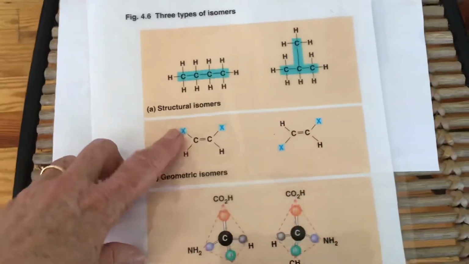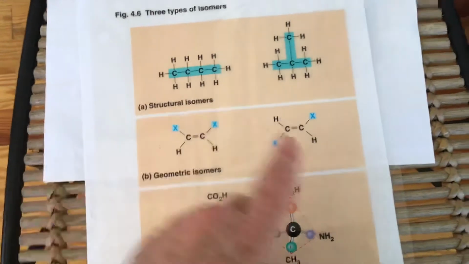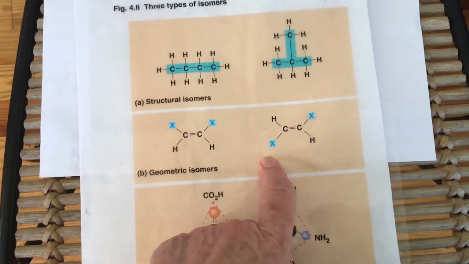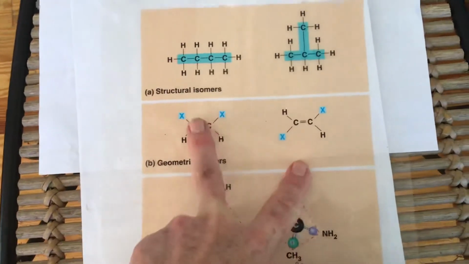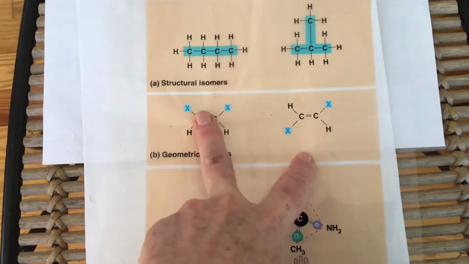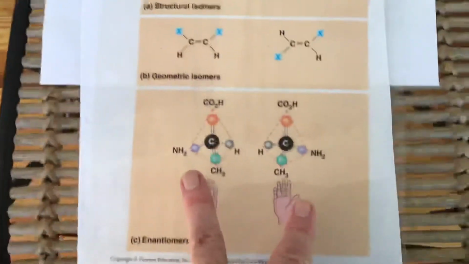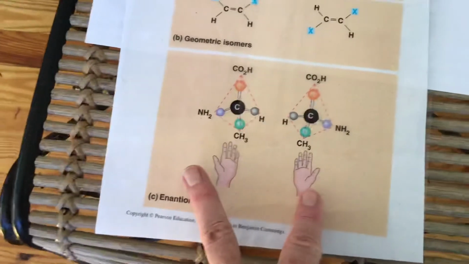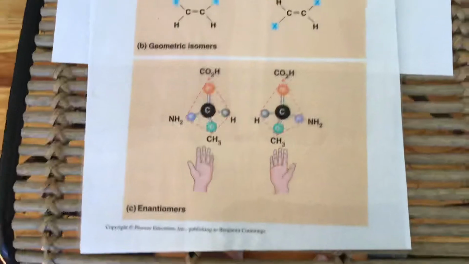This is where the functional groups would be in different locations. So they have the same chemical formula, but the functional groups would be acting differently because they are in different places. And down here is called an enantiomer. That's why I got confused, because I was looking at that. The enantiomer is just simply the left and right hand side of a molecule.